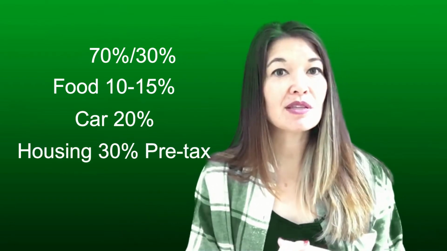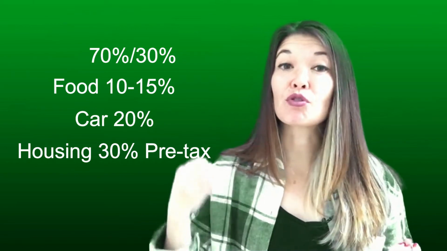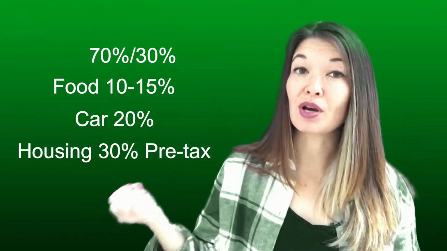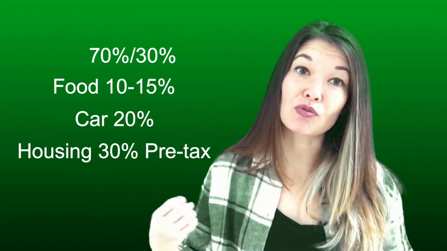Food. So 10 to 15% of your budget should be food. This includes both groceries and dining out. If you need to make cuts, guess which one of those things goes farther? Car. Car expenses, so that includes maintenance, license, and insurance, should be less than 20% of your take-home pay. Housing. So experts say that you should be spending less than 30% of your gross, so that is pre-tax income, on housing expenses like a mortgage or rent.